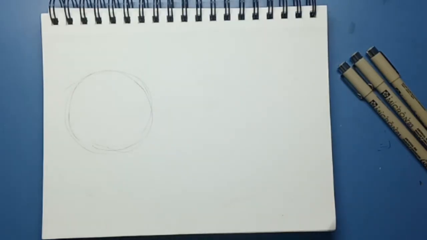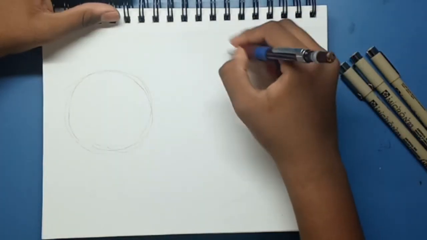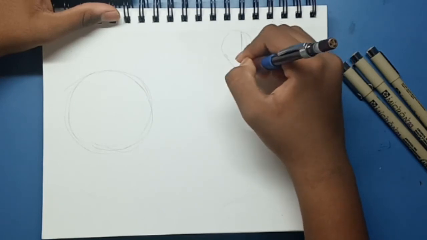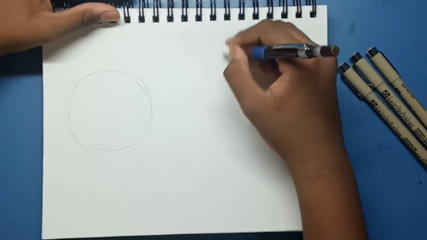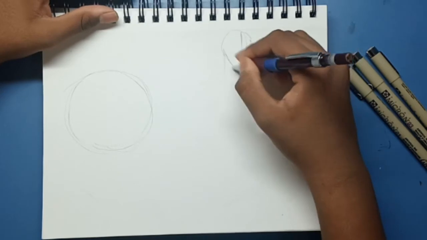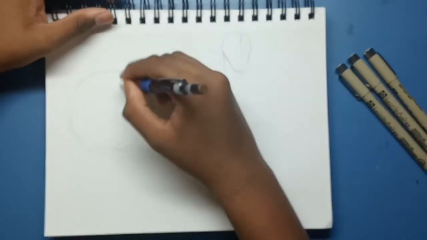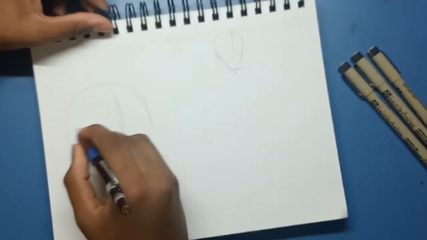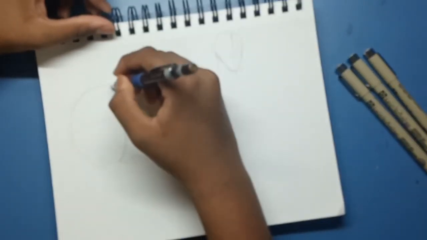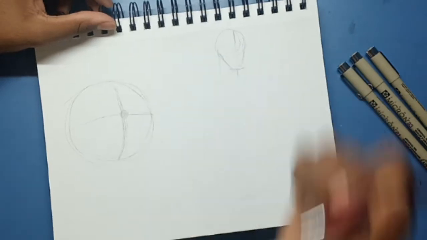Now on the 3/4 view, that is if the head were like this, if that's the case, then the eyeball would look something like this, depending on the angle of the head. This would be the center.